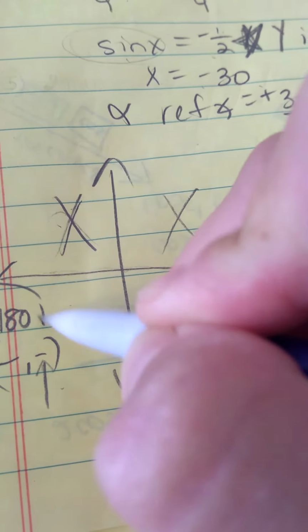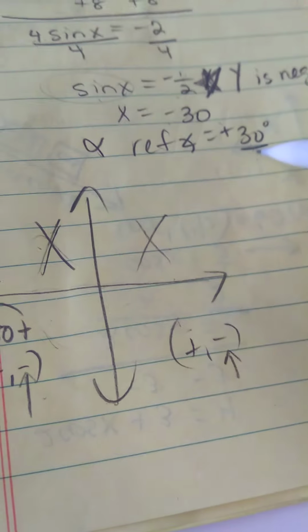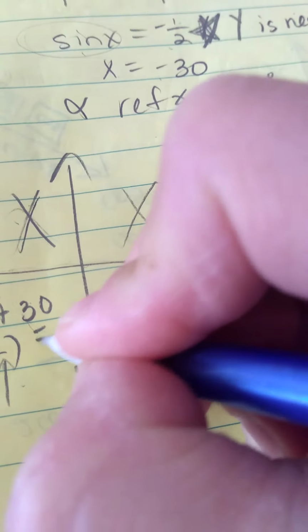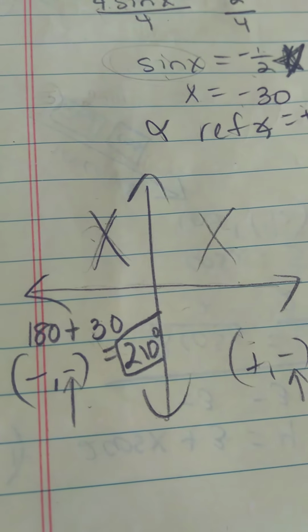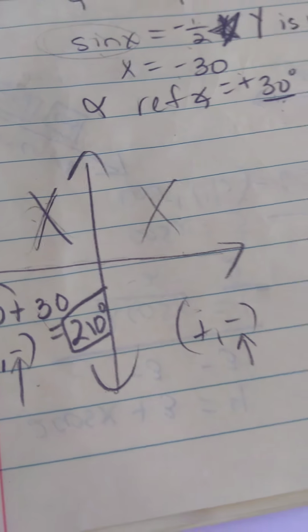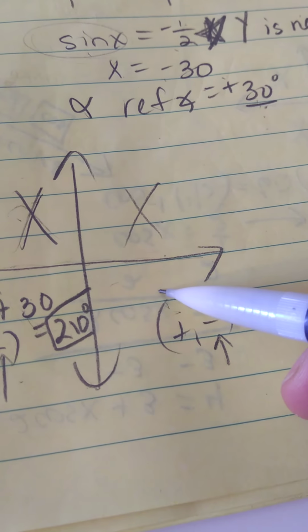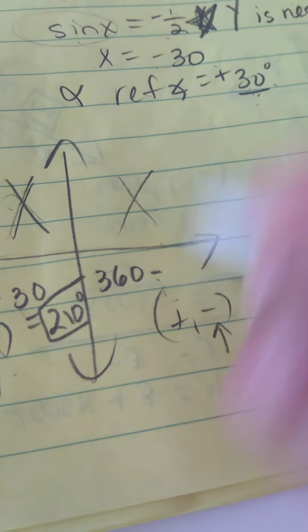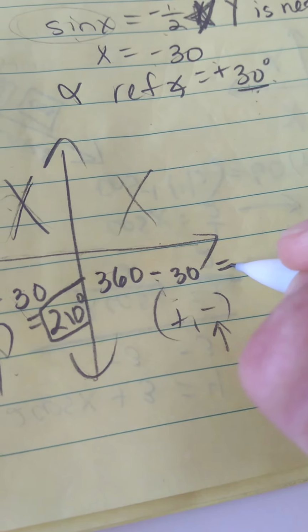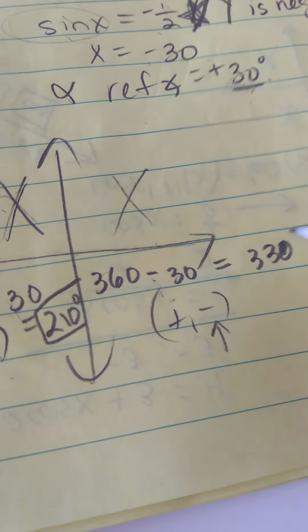So 180 plus your reference angle of 30 is going to give you 210 degrees. Then, we just spoke about finding the angle in the fourth quadrant, so it's going to be 360 degrees minus the 30 reference angle, so it's 330 degrees.